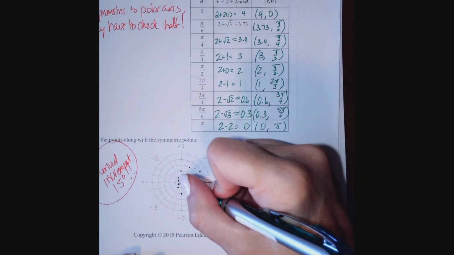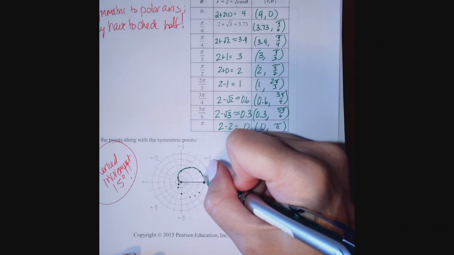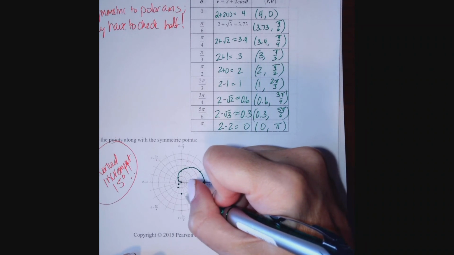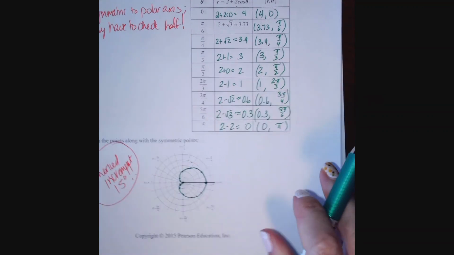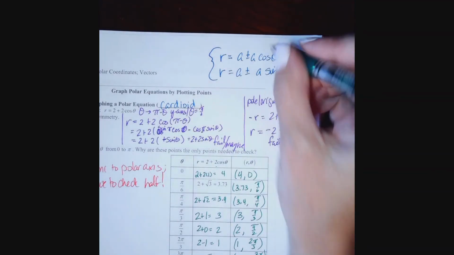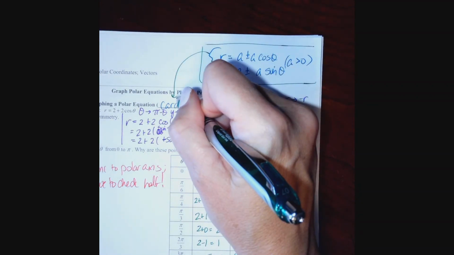So we have this heart-shaped graph that reflects across the x-axis. And when I say heart shape, I don't mean like a Valentine's heart. I mean like the heart in your body, a heart-shaped graph. That's a cardioid shape. Okay, so that's our first one. Any function that comes in this form is going to give us a cardioid shape.